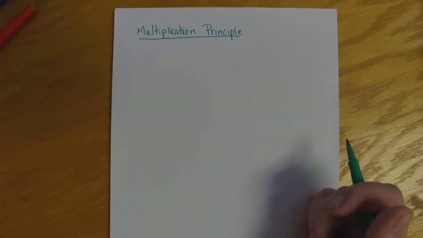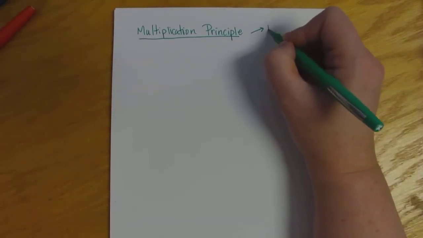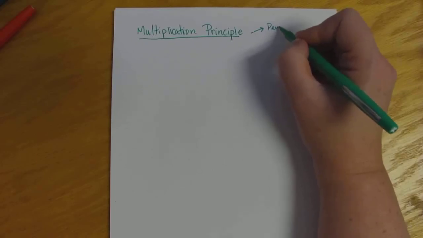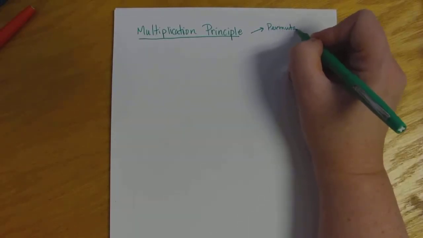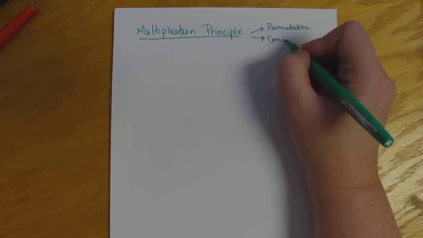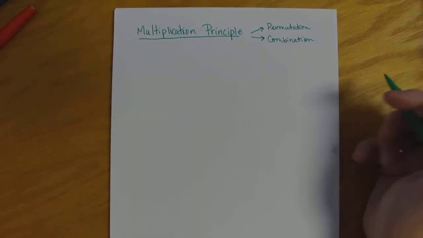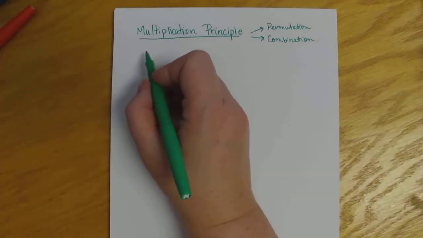Hi, so what I'm going to talk about is the multiplication principle first, and what I'm leading into after this will be permutations and combinations. Okay, but this first little lecture is just going to talk about the multiplication principle, and I think it's a good introduction to understand what it is we're doing.